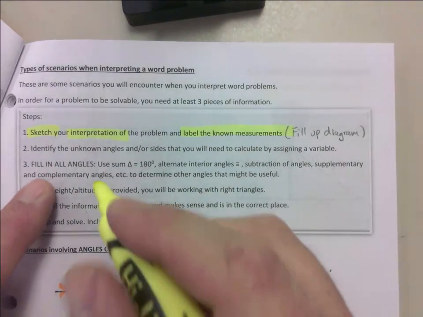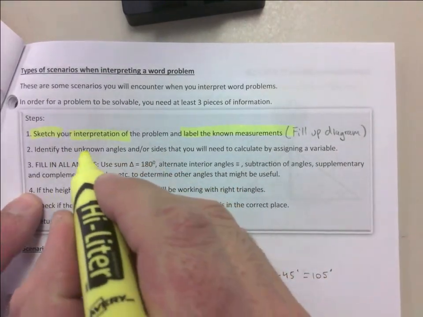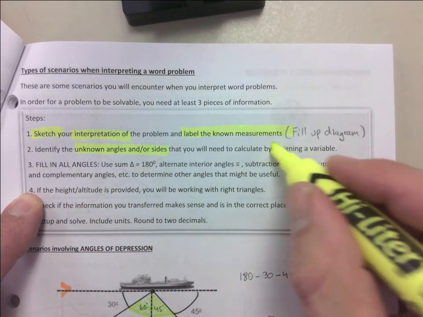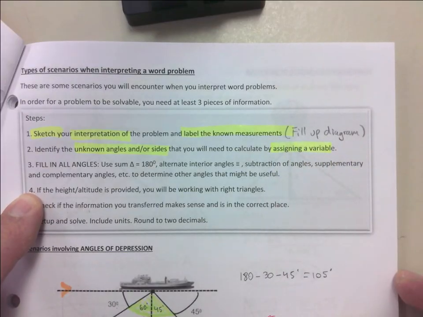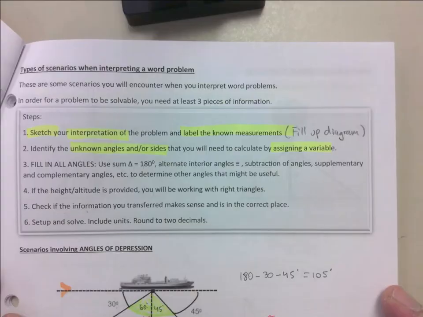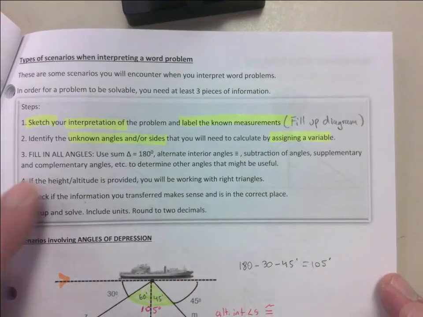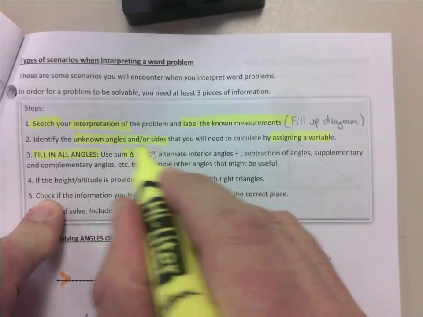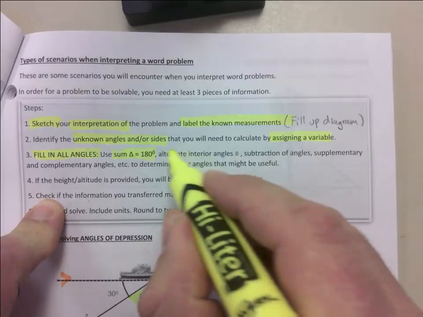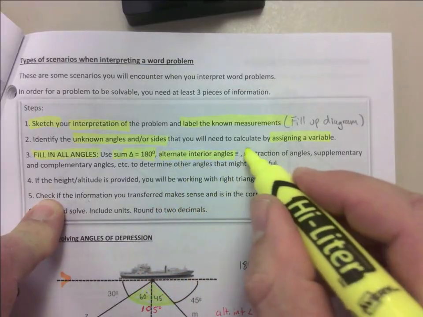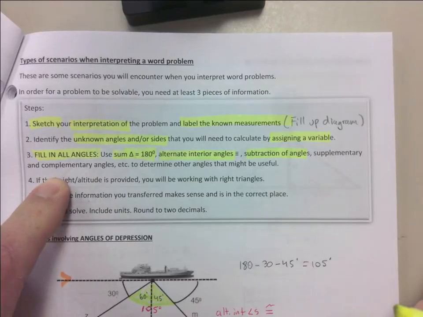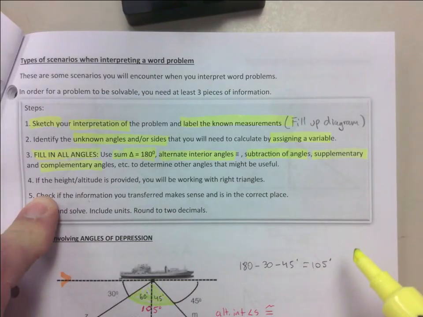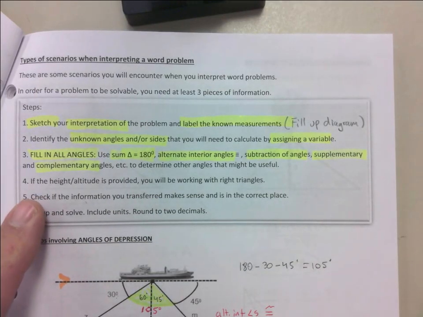Additionally, okay, identify the unknown angles, right? What are the unknown angles or sides that you will need to calculate? Assign a variable to it. Put an x, a y, all different variables, okay? Fill in all the angles, right? You can use sum of triangles equal to 180, alternate interior, subtraction of angles, supplementary, complementary, all of that goes, okay? And that will help you out.